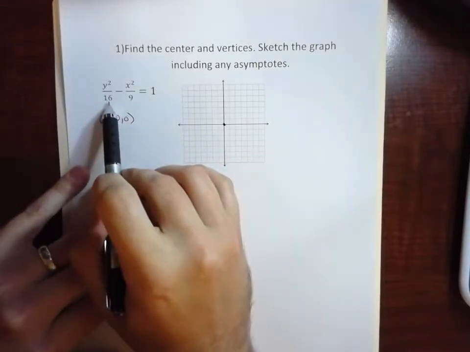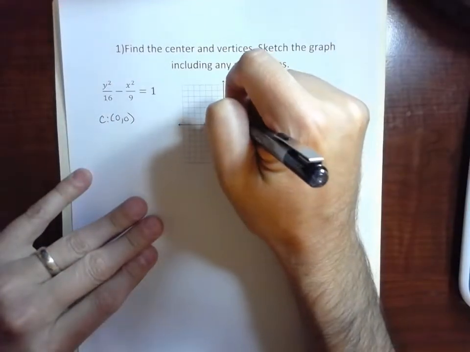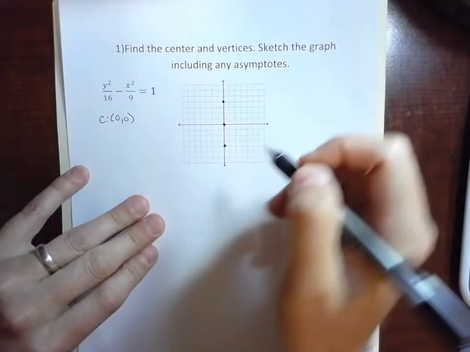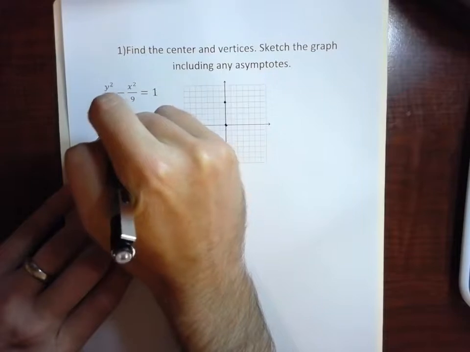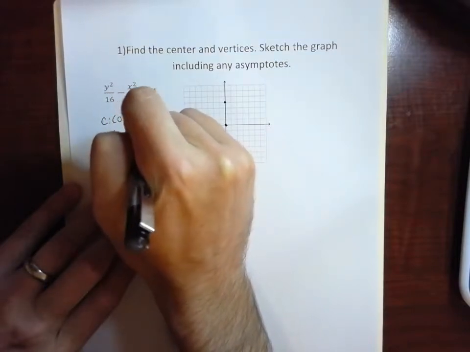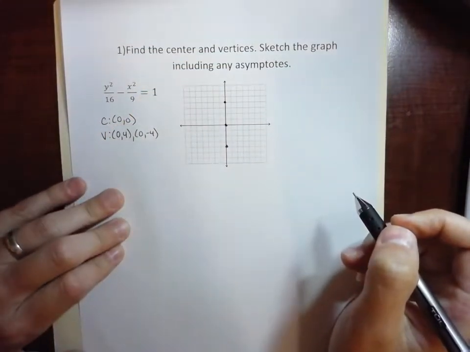So I'm going to go up 4 and down 4. Again, why 4? Because this is a squared, and so we'll square root it. So if I go 1, 2, 3, 4, 1, 2, 3, 4, there are my vertices. There's 2 of them. So let's just label those. So I'm at 0, 4, 0, negative 4. Again, you could label it 0 plus or minus 4 if you'd like.